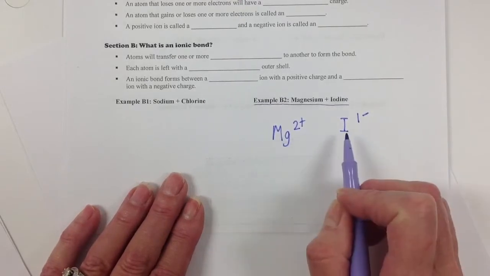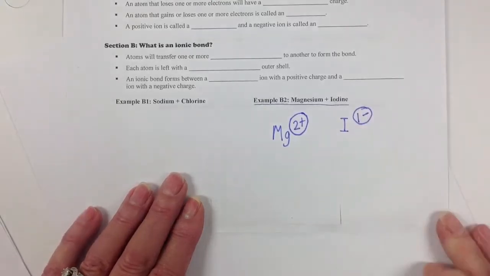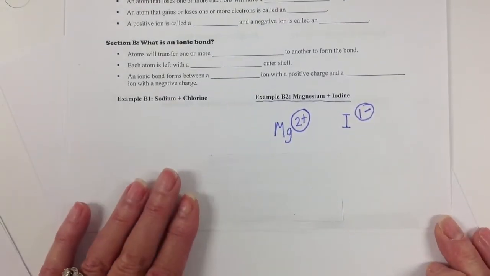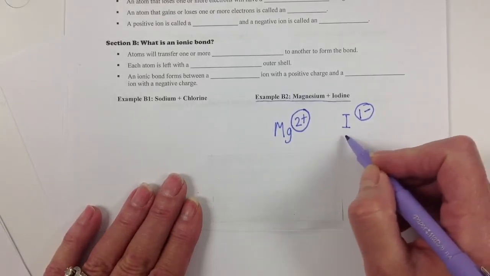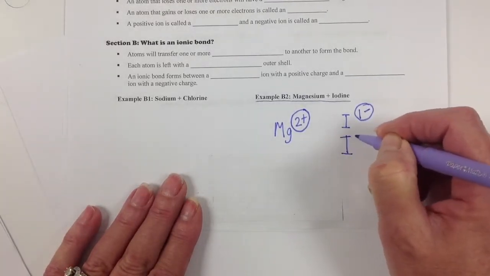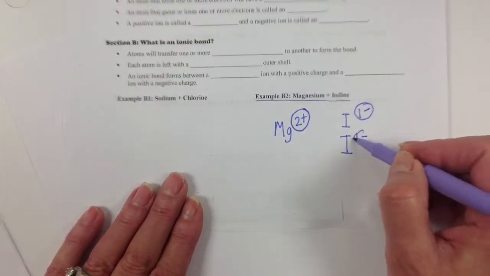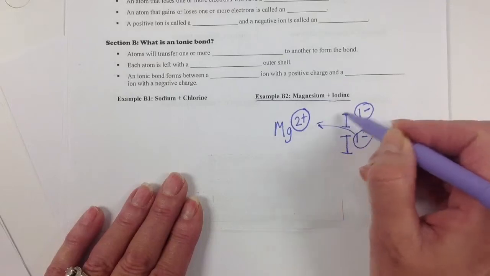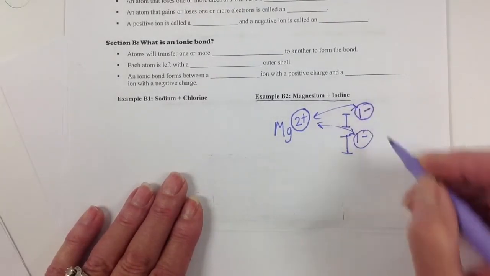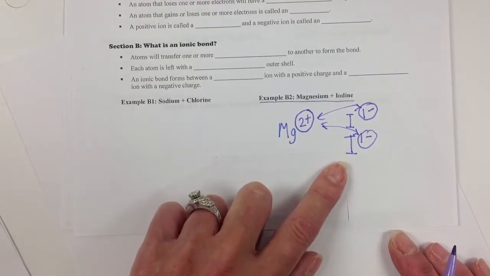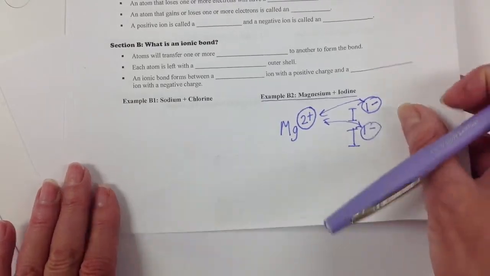Okay, so if we're going to combine these, we see that there are 2 here, only 1 here. Some of you said that won't work. Well, how could we make that work? Well, if we had 2 of these, you said. That's exactly what we're going to do. We're going to add another one, because now we have enough to satisfy this, right? That'll work. So they can bond if there are 2 iodine. So use these oxidation numbers to your advantage.